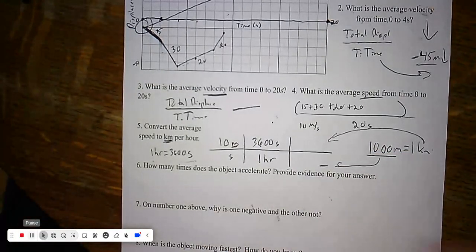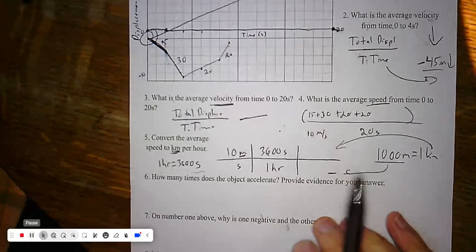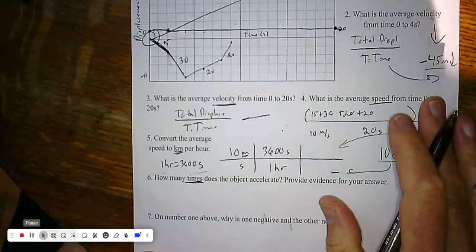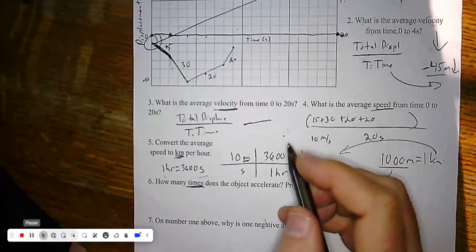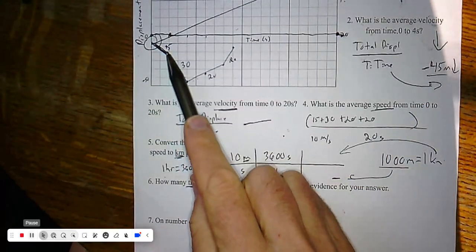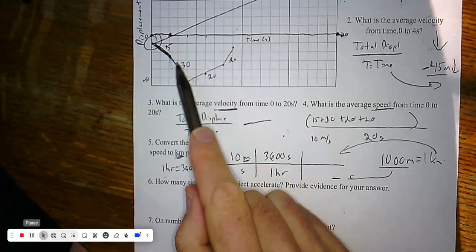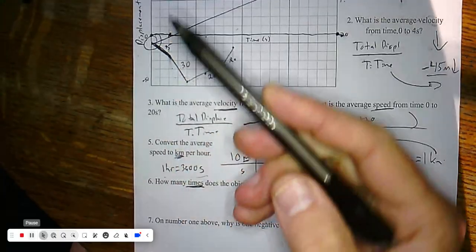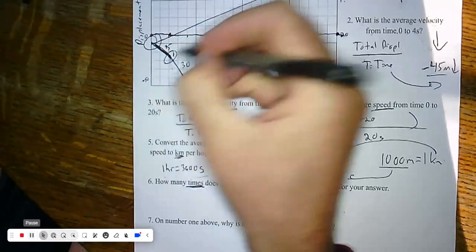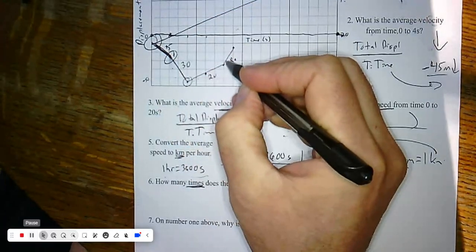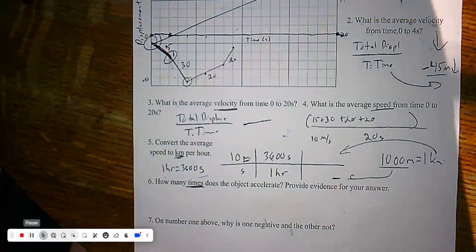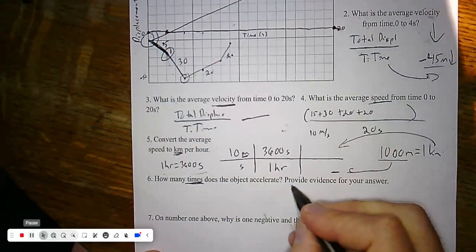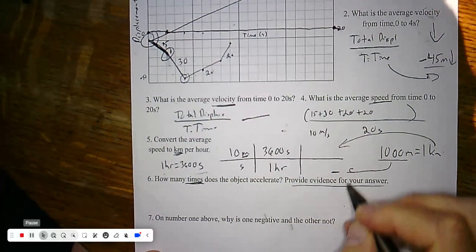How many times does the object accelerate? Ooh, subtle difference. How many times? You'd have to count them. Remember, anytime the graph changes slope, it's accelerating. So here's 1 right there. 1 because it gets steeper. 2, 3, and you're going to tally them. The evidence has to do with the slope. What does the slope do?